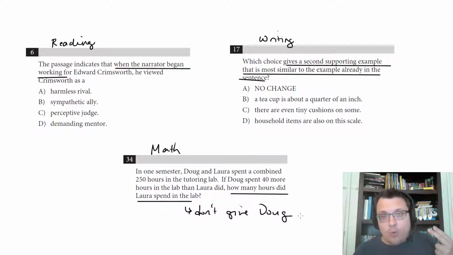Second, when you get an answer, especially in math, it's not a bad idea to just take another glance at the question. Just make sure you're actually answering it. So in the case of math, make sure when you get an answer that that's what they want, that they want X instead of Y, or they want A plus B instead of A, or whatever it might be. In this case, that they want Laura instead of Doug's hours.